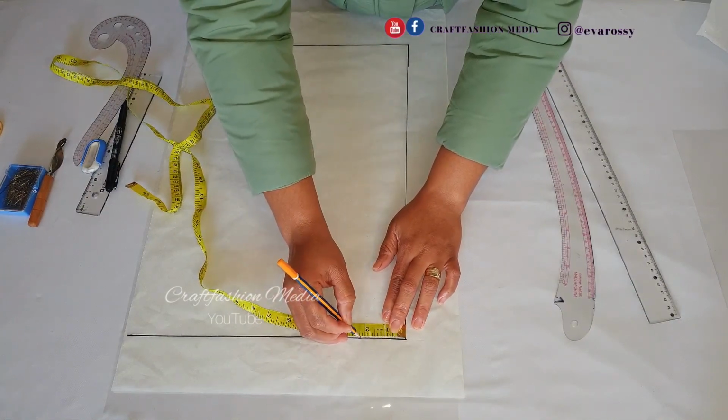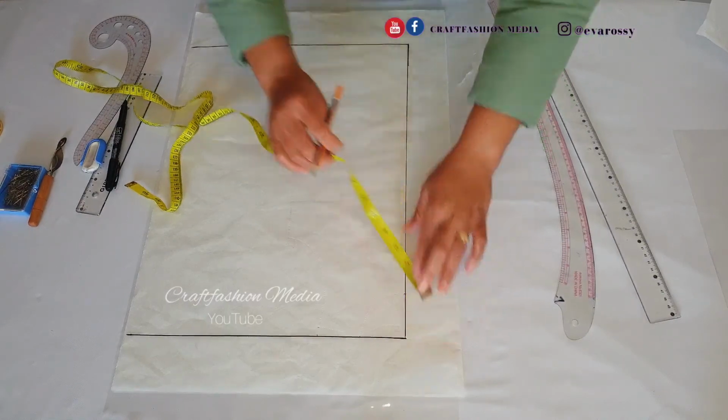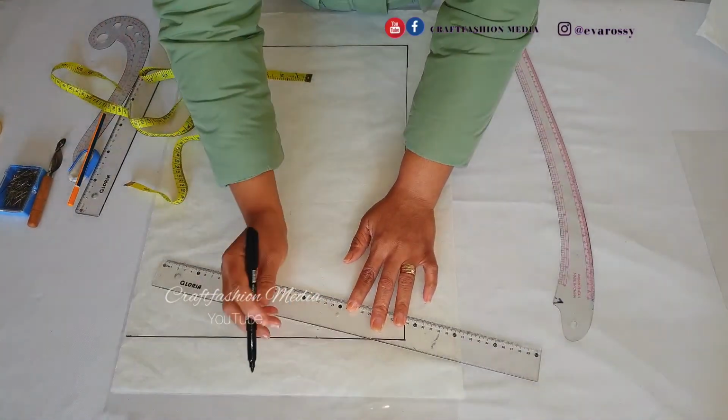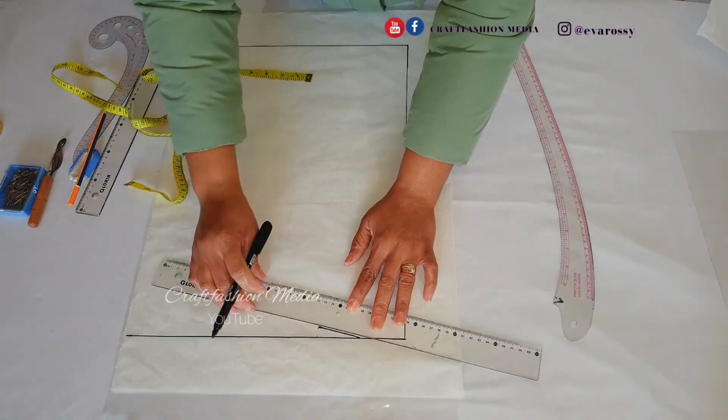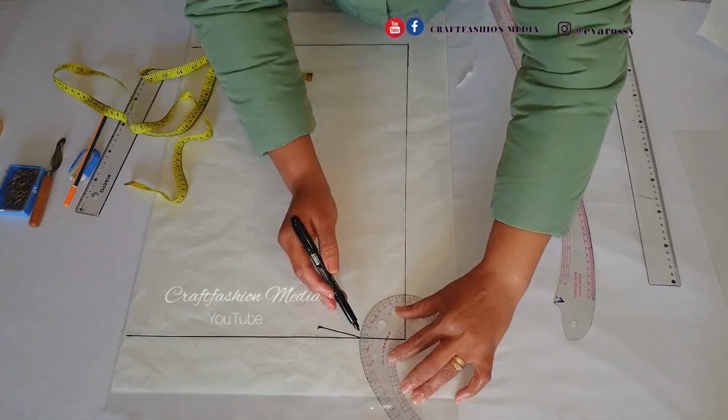So I'm going to use 2 inches as the depth of the front neckline and 2 inches as the width. Then for the back neckline, I'm going to use 1/2 inch as the width of the back neckline, and I'm going to connect with my ruler.